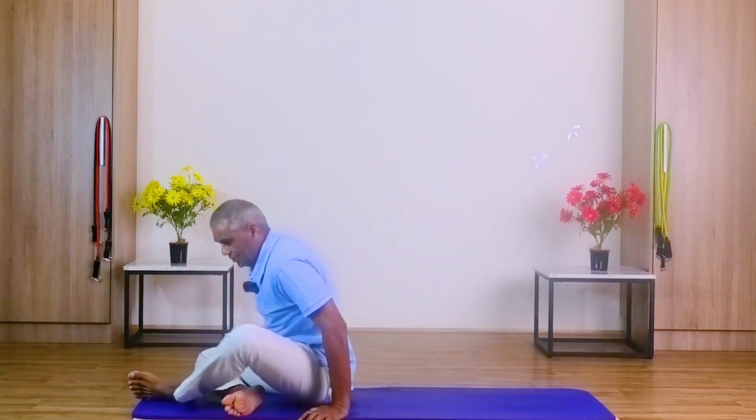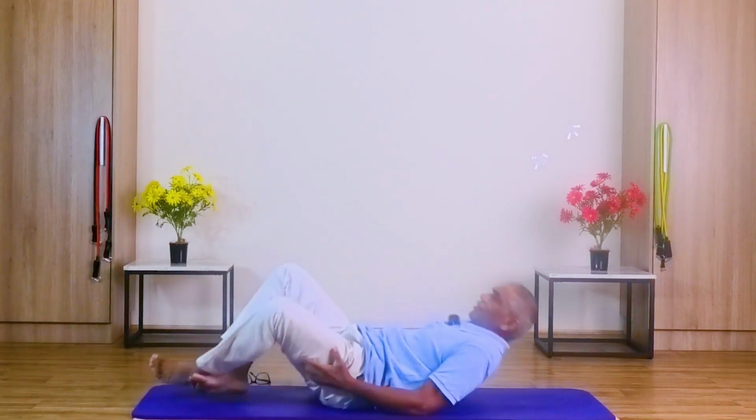Okay, so that is the bound feet pose, and keep on fluttering. And from the bound feet pose, I want you to go down on your back, lie down on your back, lying on your back.